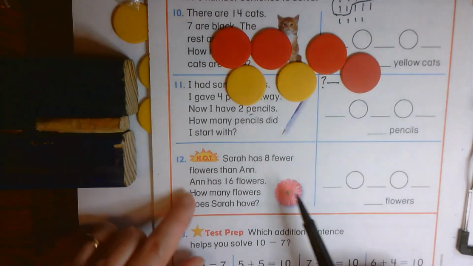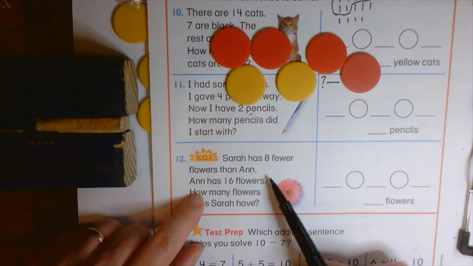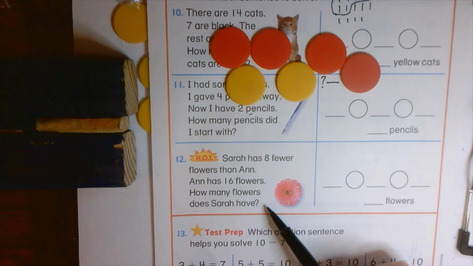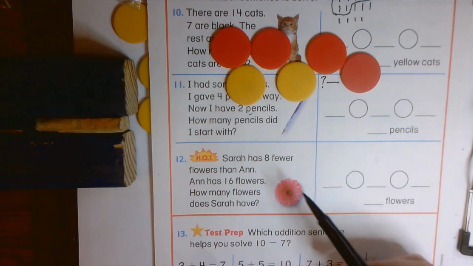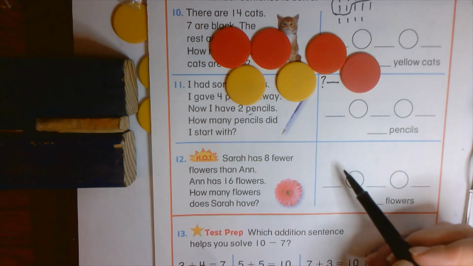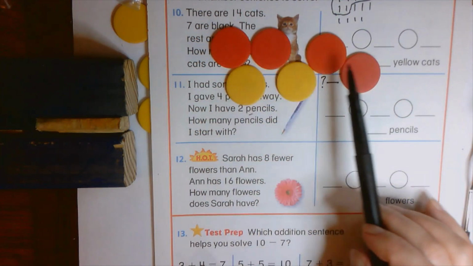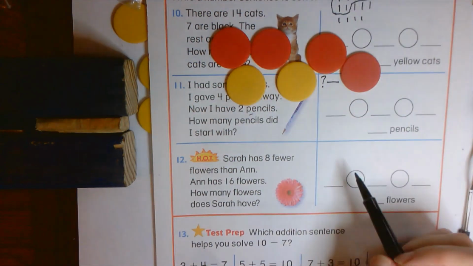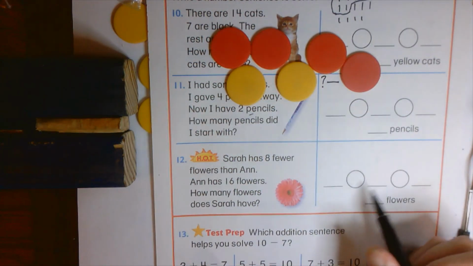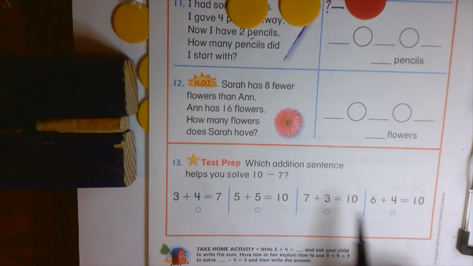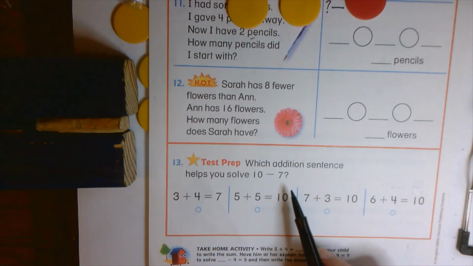Sarah has 8 fewer flowers than Anne. Anne has 16 flowers. How many flowers does Sarah have? So there are several ways you guys can do this. You could try to make marks like in a 10 frame and maybe circle Sarah's. You could put out counters. This is a comparing one, so see what you can do. Figure out how many. And which addition sentence helps you solve 10 minus 7?